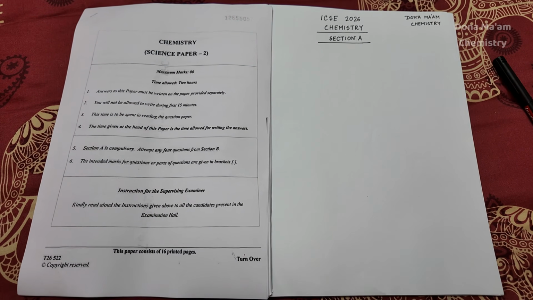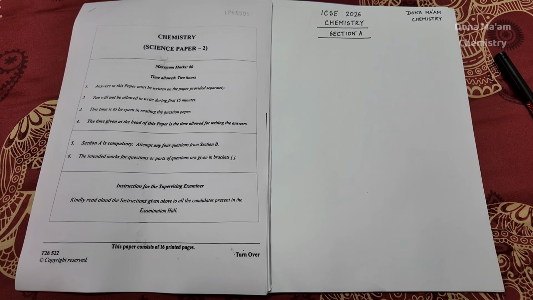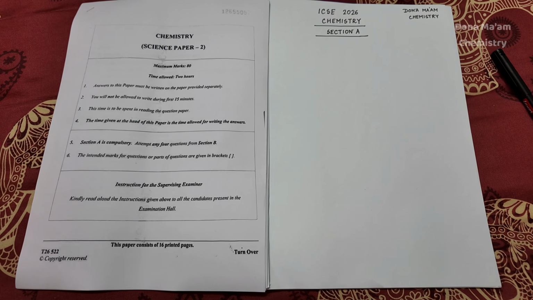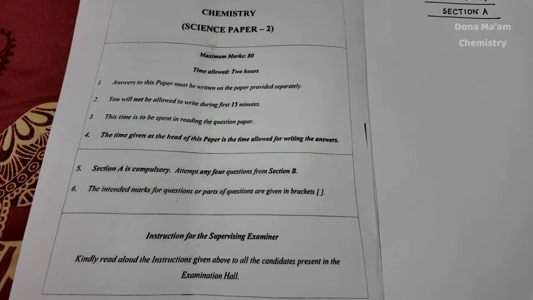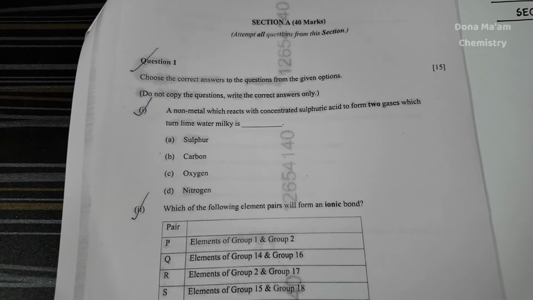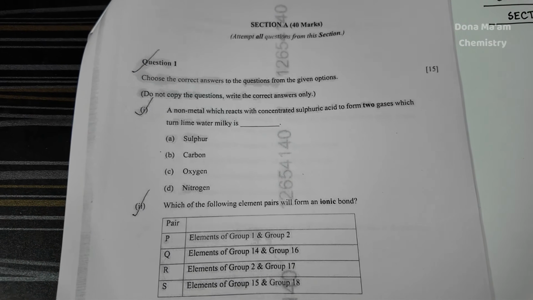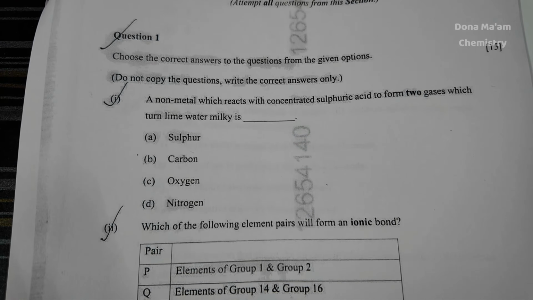Hello everyone. Let's begin with the ICSE 2026 Chemistry paper solution. In this video, we are going to cover Section A. To begin with Section A, the first question, as we all know, Question 1, comprises 15 MCQs. Let's begin with the first one.